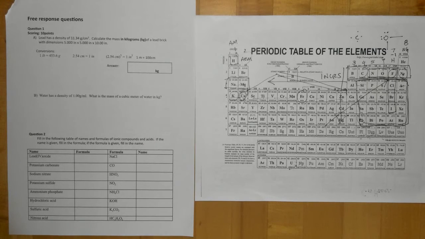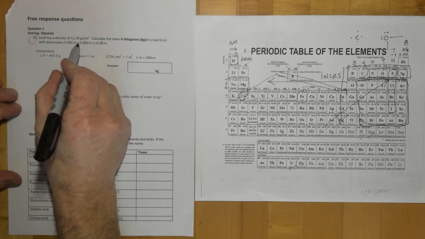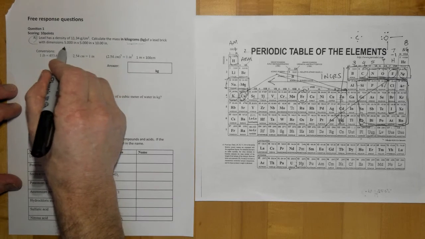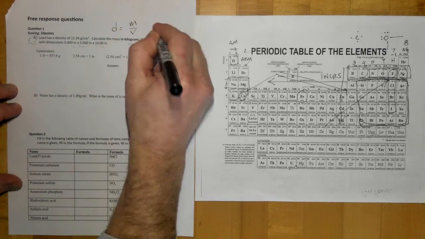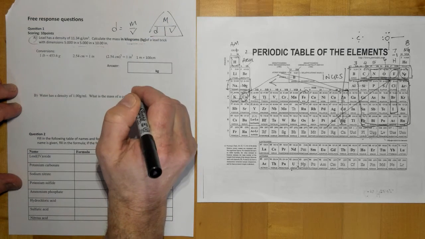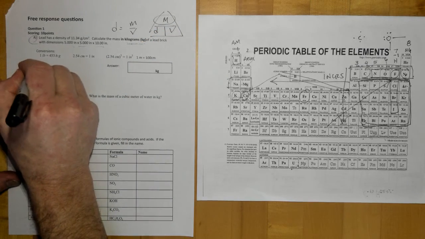All right, this is question 1 and 2 from the practice exam. The first one is: lead has a density of... calculate the mass in kilograms of a lead brick with the dimensions... So this is going to be a density problem. Density is equal to mass divided by volume, just like this in the triangle. And we want to know mass, so mass is equal to density times volume.